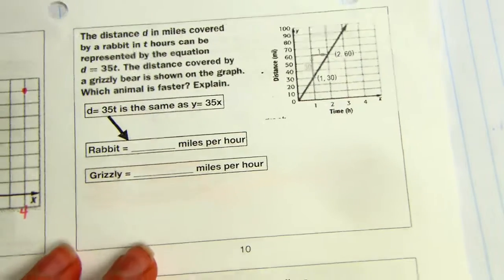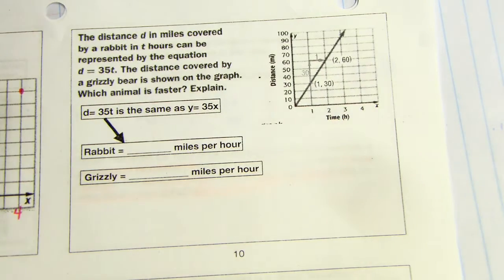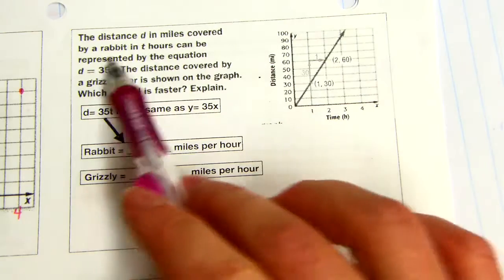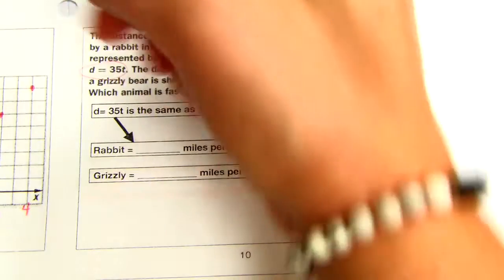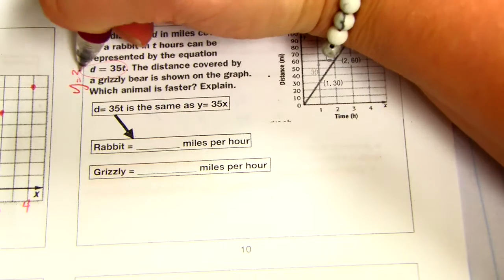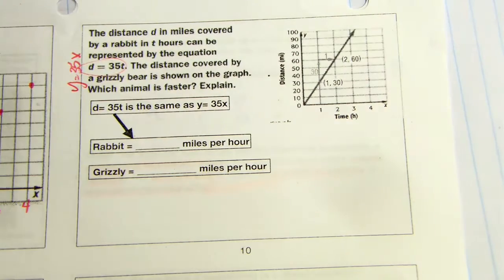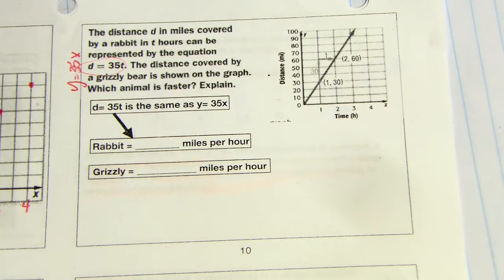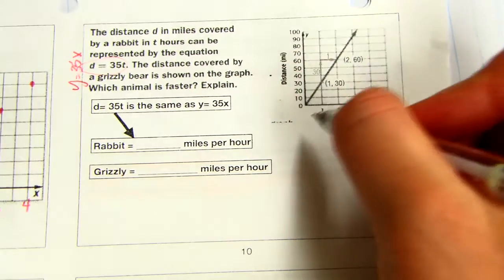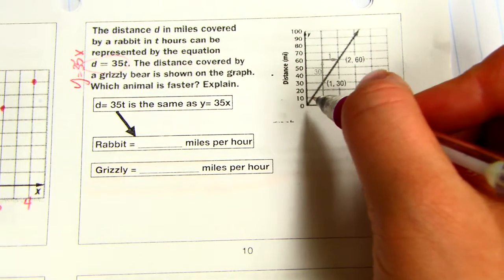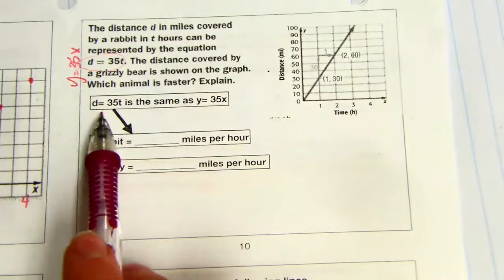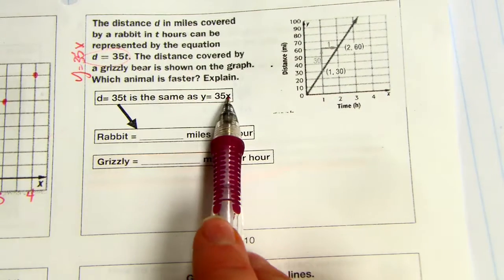Slide 10. The distance d in miles covered by the rabbit in t hours can be represented by this equation. Another fancy way of saying y equals 35x. They just use different letters. The distance covered by a grizzly bear is shown on the graph over here. Which animal is faster? So these two equations are the same, just using different letters.